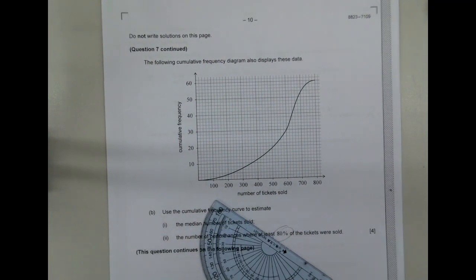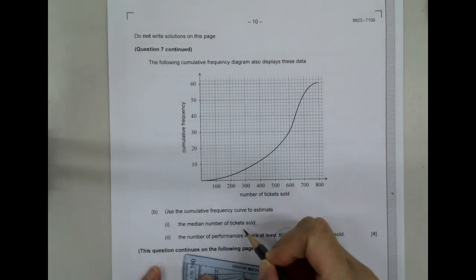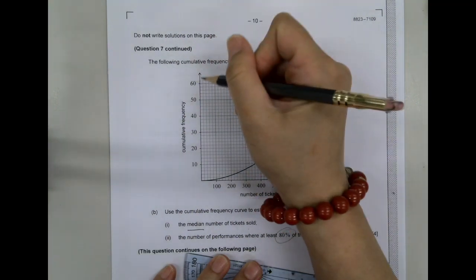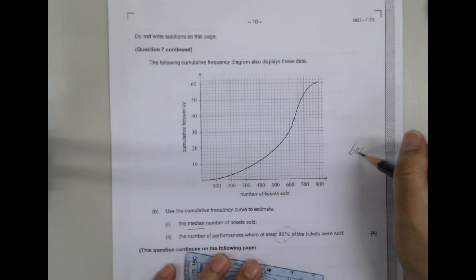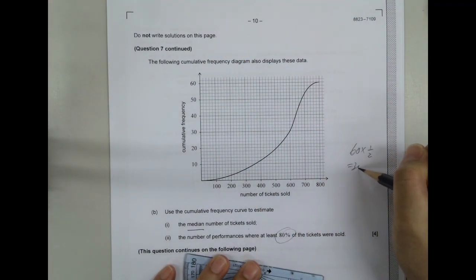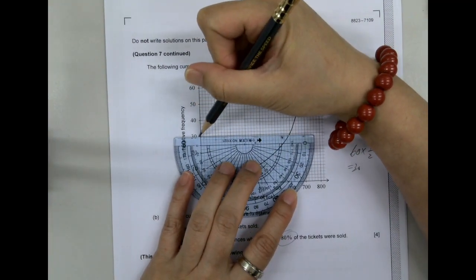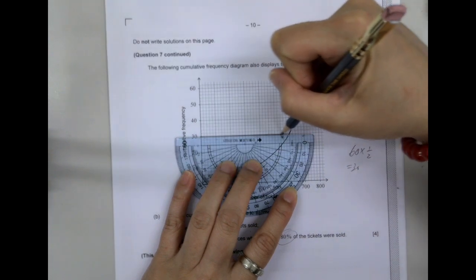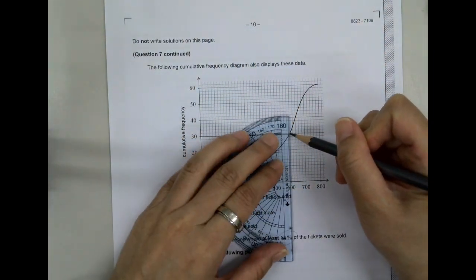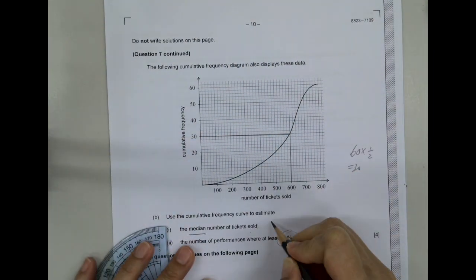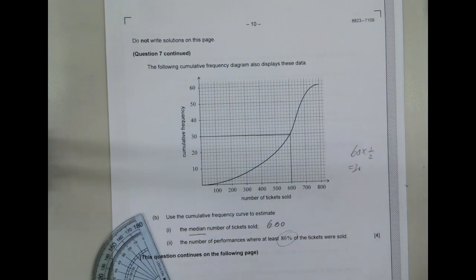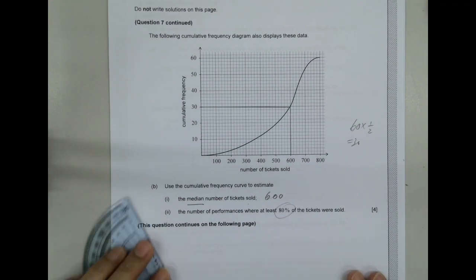Right, looks like I didn't find a ruler, so I'm using a projector instead. So we want the median, so it's the middle data, total 60. So half of it equals 30, which is the 30th data. So I draw that here. Draw the line right across. That's very good printing. It is exactly 600. So there's nothing to be worried about.